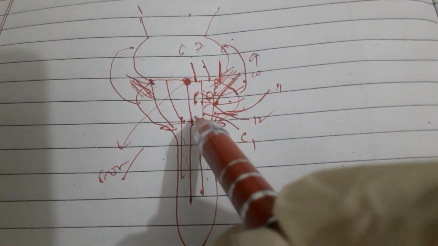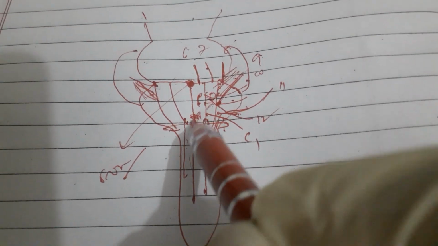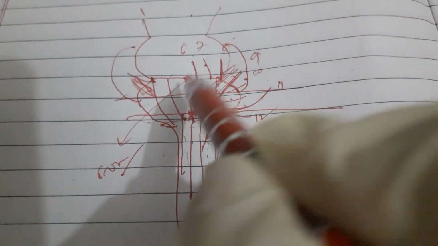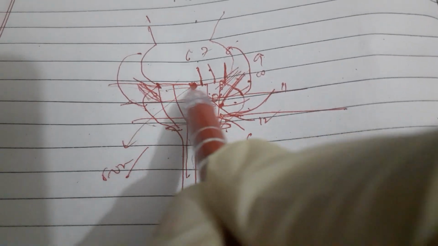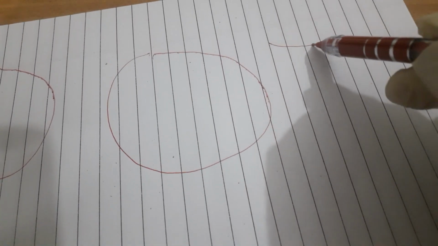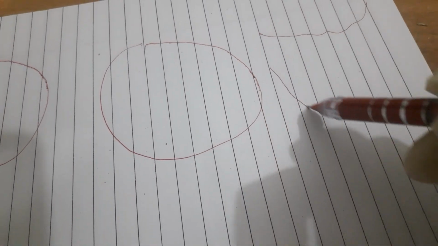Okay, now coming to the section of the medulla oblongata. If we take the section, here is the pyramidal decussation. So at the level of the pyramidal decussation, at the middle part of the medulla oblongata that is at the level of sensory decussation, and in the upper part, this is at the level of the olive. Okay, so 3 sections we are taking. This is 1, this is 2, and here is the 3.